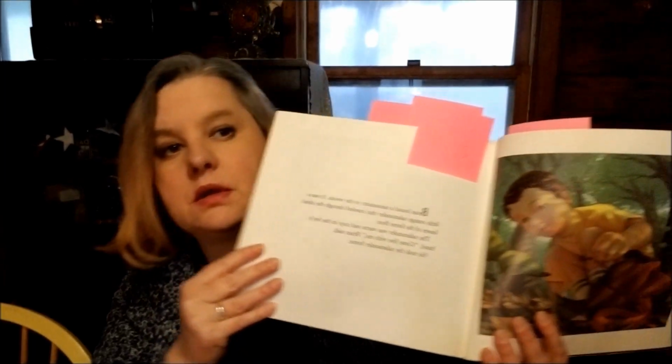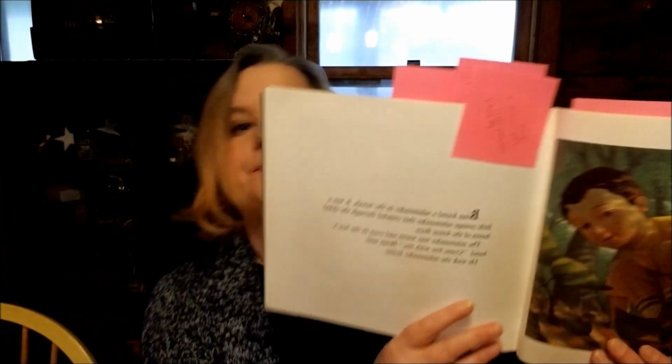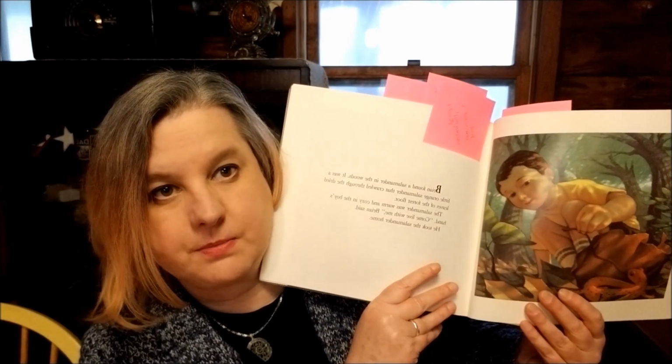Your story does not start until this page. So we are already 1, 2, 3, 4, 5, 6, 7. We're on page 8 by the time this story starts.